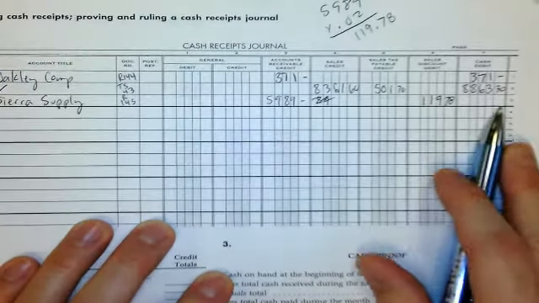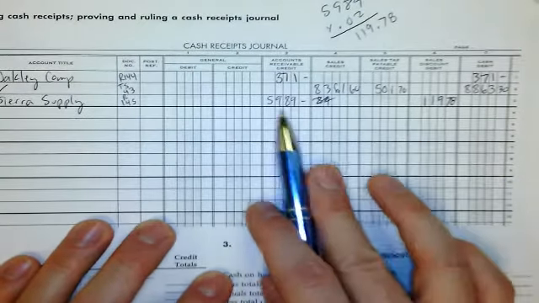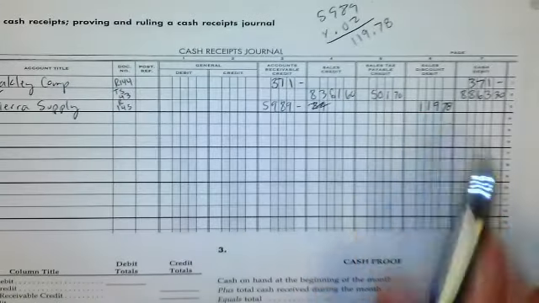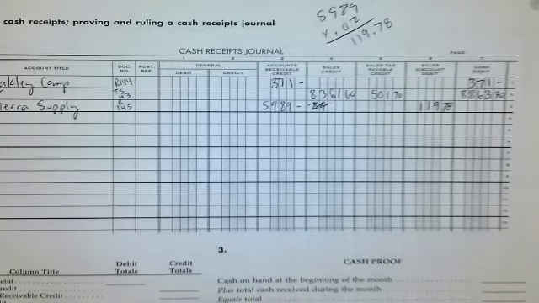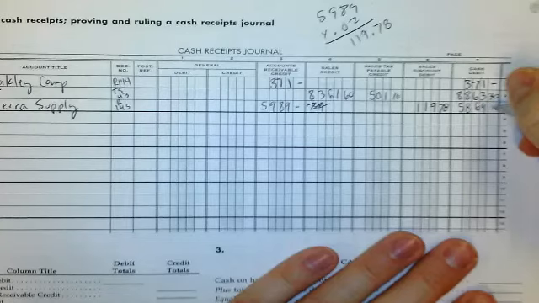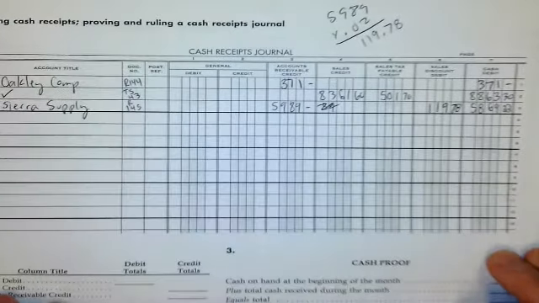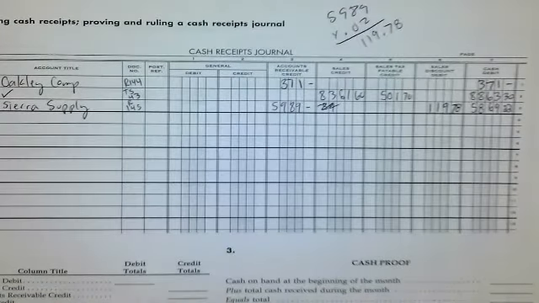Therefore, the amount of cash that we actually received is our ACREC credit minus our discount. So please do 5989 minus 119.78 and tell me what you get. Braden, what is it? 5869.22. Cool. $5,869.22 is the actual amount of cash that we receive. Neato. So that's our last transaction.